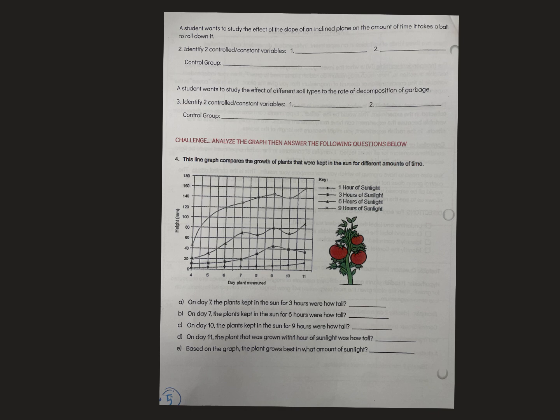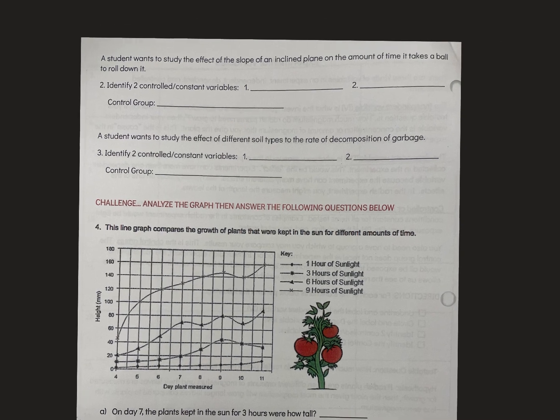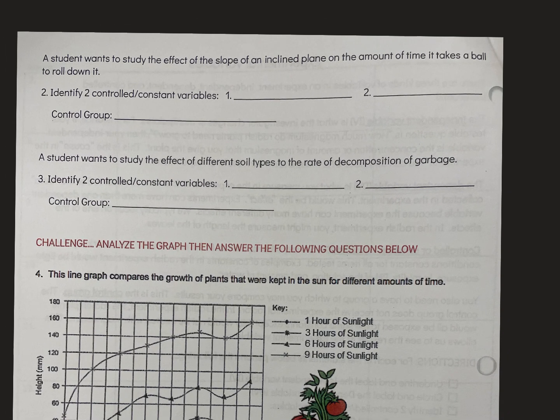So for this particular page, what we have is some more examples. It says a student wants to study the effect of the slope of an incline on the amount of time it takes for a ball to roll down. So the effect of the slope of an inclined plane, that's kind of like a ramp. That's what an inclined plane is. So that's our IV. We're going to change the slope. How steep is it? That's what slope is. On the amount of time it takes a ball to roll down it. That will be our DV, so we'll be measuring the amount of time.